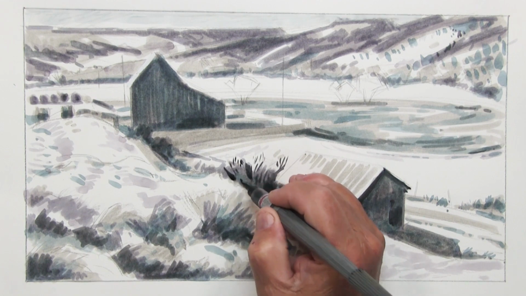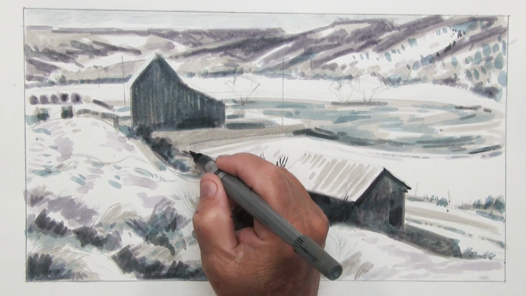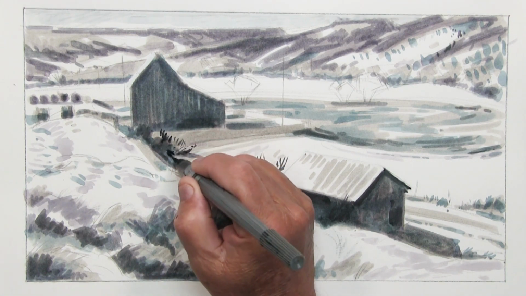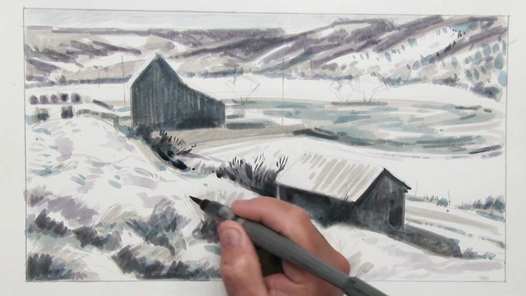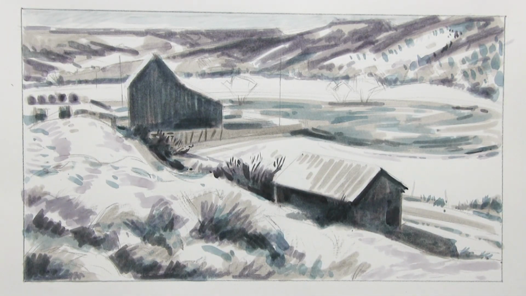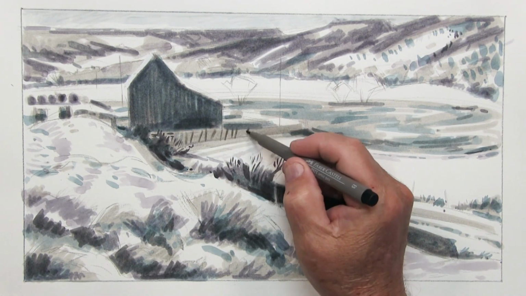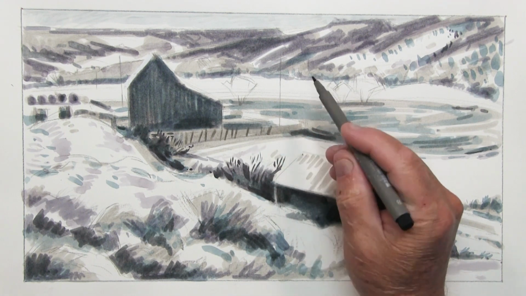You might notice I'm suggesting a lot of the ends of the twigs and bushes rather than really illustrating them in, because again, I want your eye to pass through that information rather than focusing and getting stuck on it.